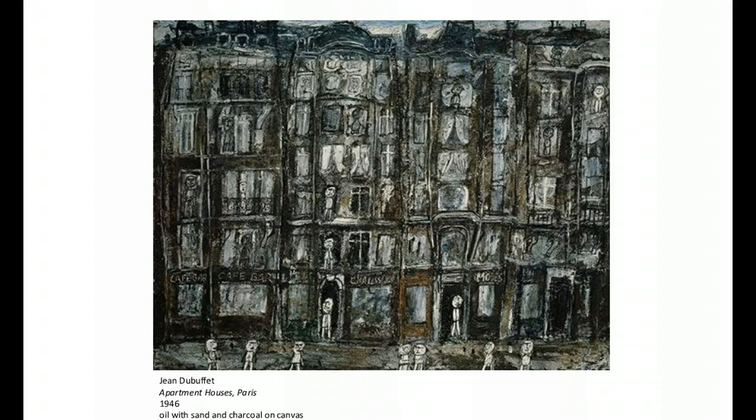So, if Walls presents this like really brooding, sad, angsty, all those things, Jean Dubuffet gives us the other side of the perspective. Jean Dubuffet was not a professional painter by trade. After the war, he began to pick up the craft and make things similar to this.